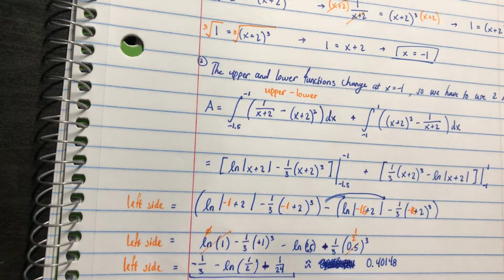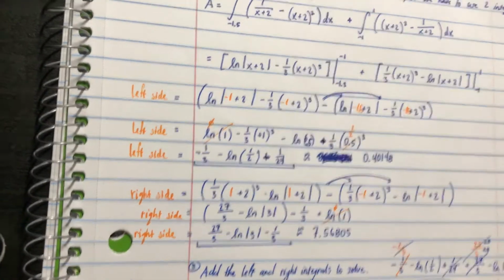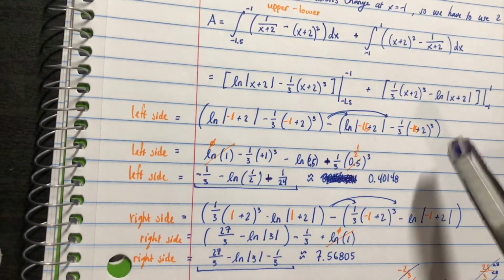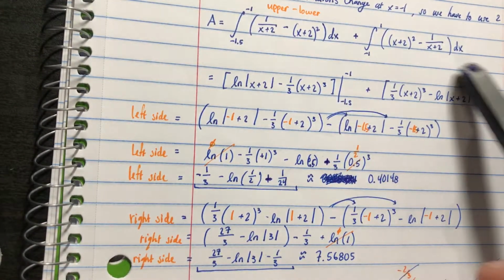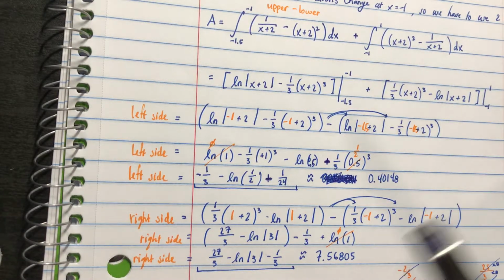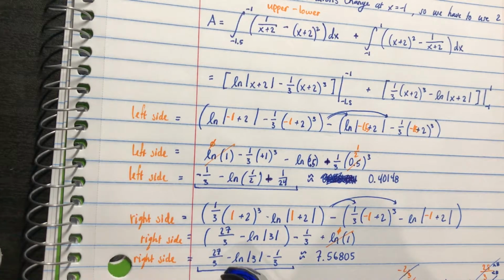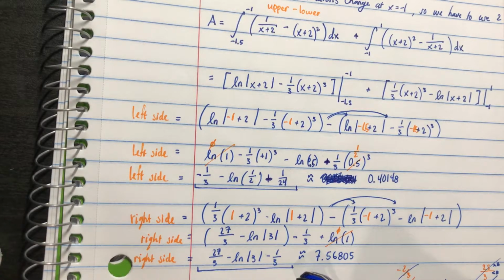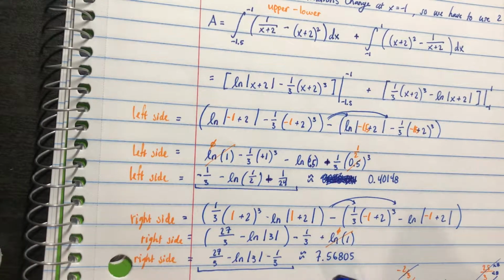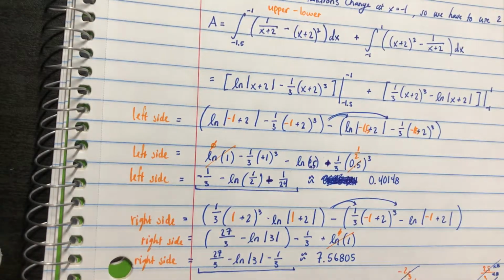Once you do all the solving, the left side of the integral gives us an area of 0.40148. Now on to the right side. For the right side, we're going to do the same thing, except we're going to use this function over here, and we're going to plug in 1 first, and then plug in negative 1 and subtract that from the first. Once all of that is done, we'll get an answer of approximately 7.56805.